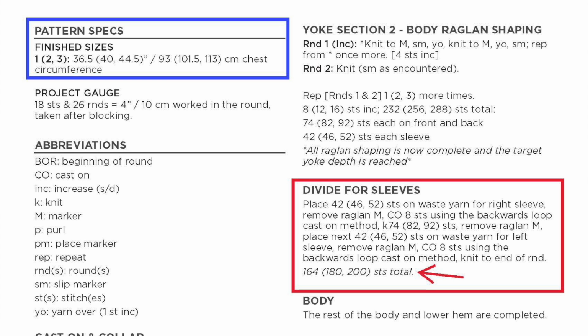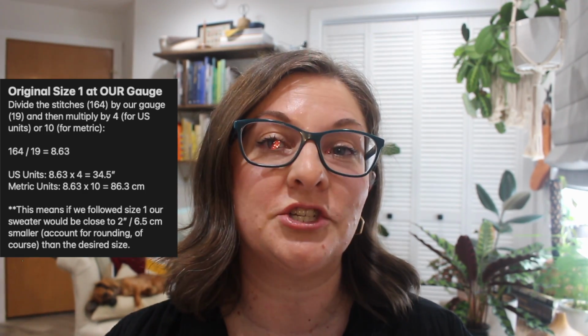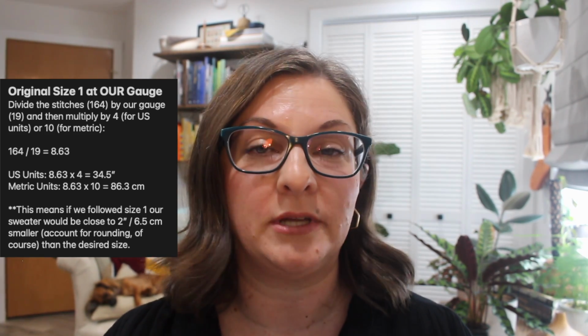So since the gauge that we swatched with is smaller than the pattern originally calls for, right? 19 stitches over 4 inches or 10 centimeters is smaller than 18 stitches over 4 inches or 10 centimeters. If we were to knit the pattern following, let's say, size 1, our sweater would end up smaller than what the pattern says it would be. Just to look at the math of that, what we're going to do is look at the stitches in the pattern once we've separated the sleeves from the body. So we will take our 164 stitches and divide it by our gauge, which is 19 stitches over 4 inches or 10 centimeters, and the result is 8.63.